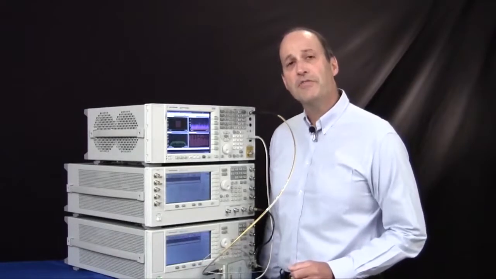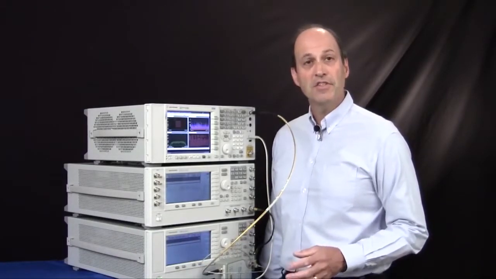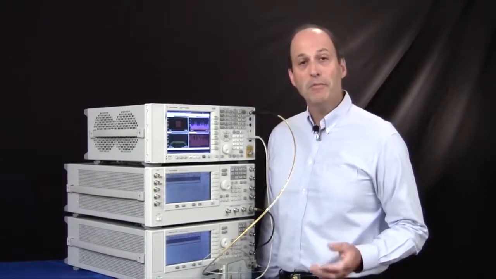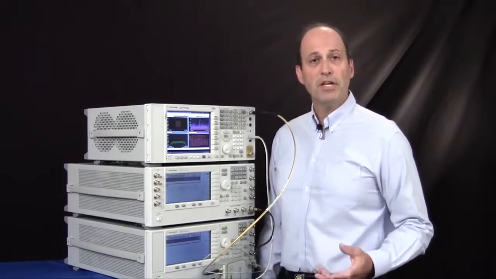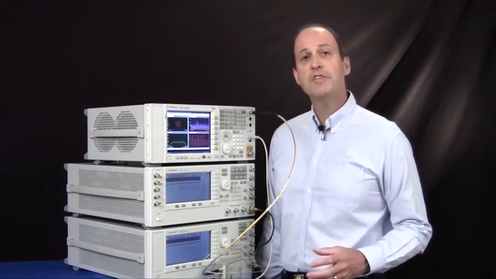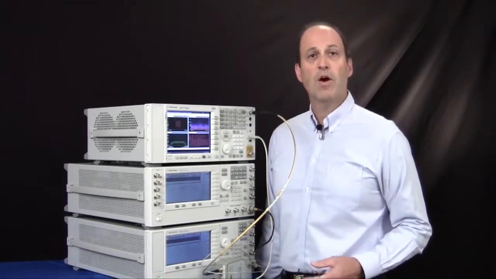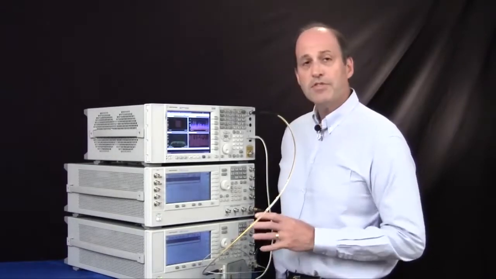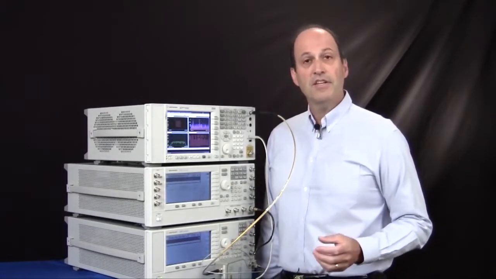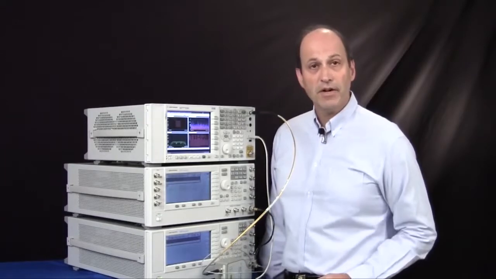A lot of customers have asked us how to generate and analyze digitally modulated signals up at millimeter wave frequencies. This is becoming increasingly important as new applications appear at these high frequencies, things like automotive radar or wireless HD video transmission. So today we're going to demonstrate creating and analyzing a 64 QAM signal at 65 gigahertz.